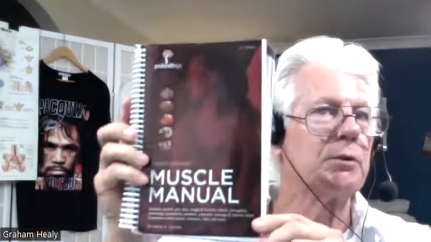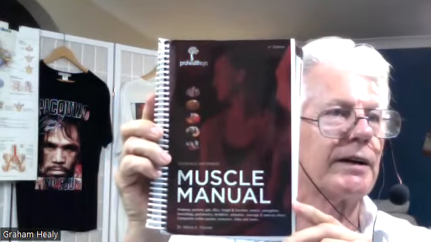Now, you can have pain in various areas where the pain is totally unrelated to the origin of the actual area. I'll give you an example of this. I'm leaning over here to get my muscle manual book by Dr. Nicola Vizenak, who's a mate of mine in Canada. I'll give you a bit of an idea of the concept we're talking about here.